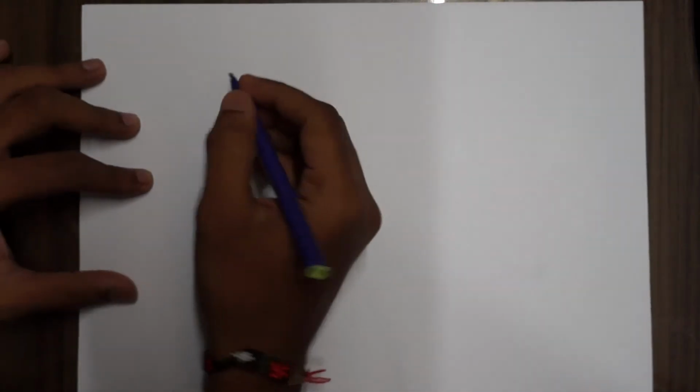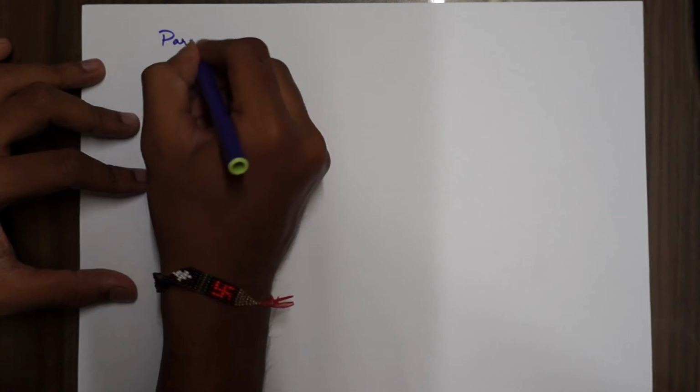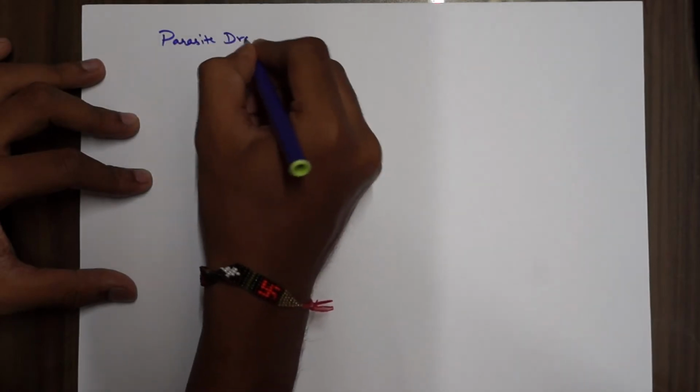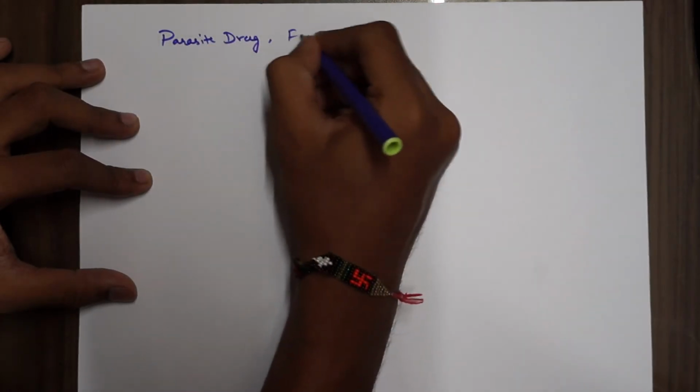If you remember, interference drag is also part of the parasite drag. So we have discussed form drag, skin friction drag and interference drag. So that is done with the parasite drag. Now we'll write down the factors affecting parasite drag.